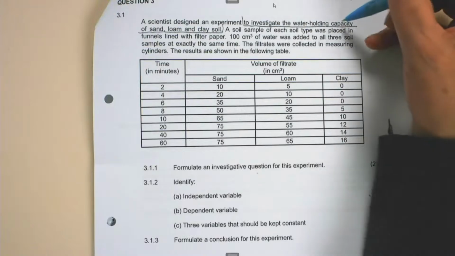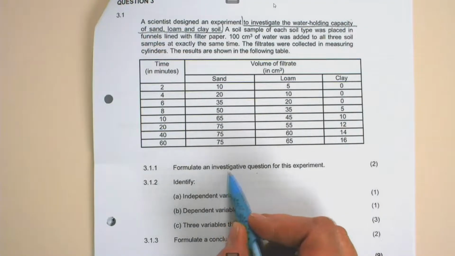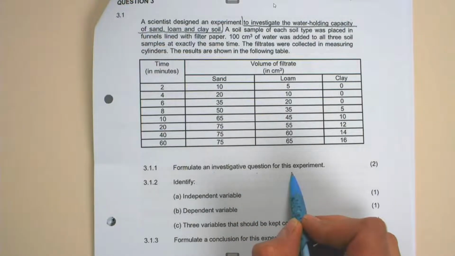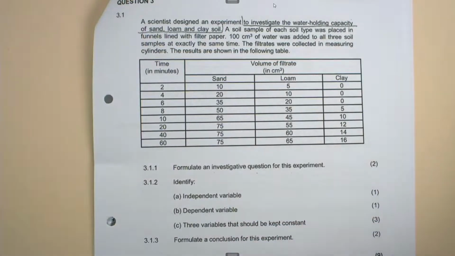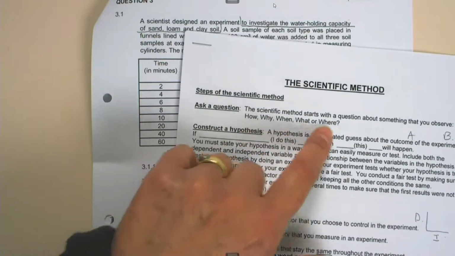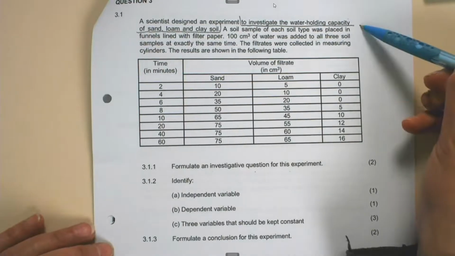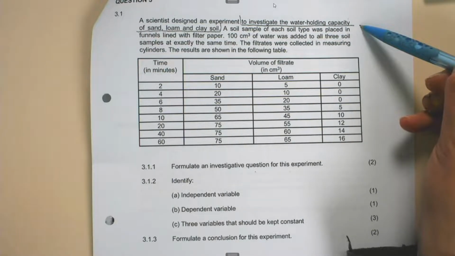If I now have to turn this into a question, formulate an investigative question for this experiment, what did we say? We say our question must always start with how, which, when, what, why, etc. Okay, so an easy one here is you can say: which soil type has the best water holding capacity?